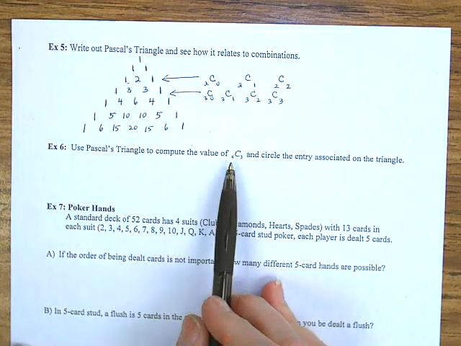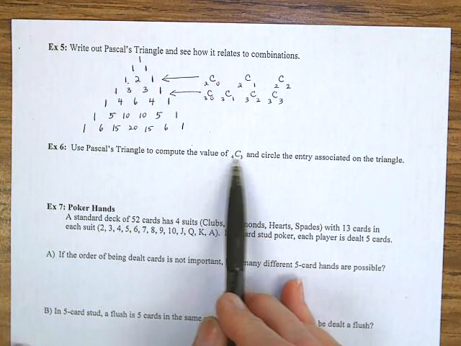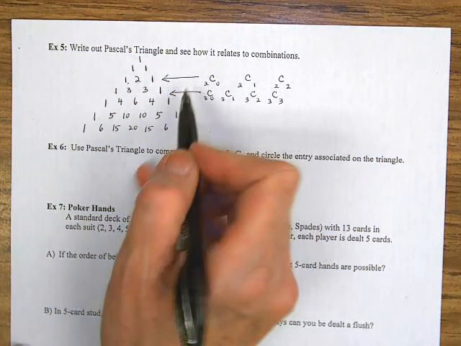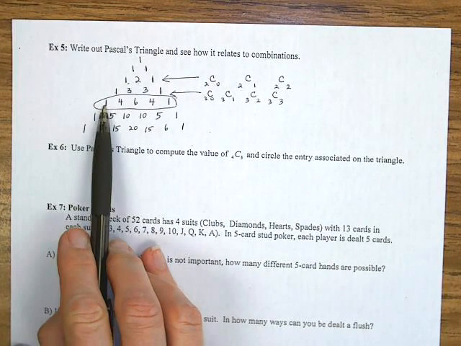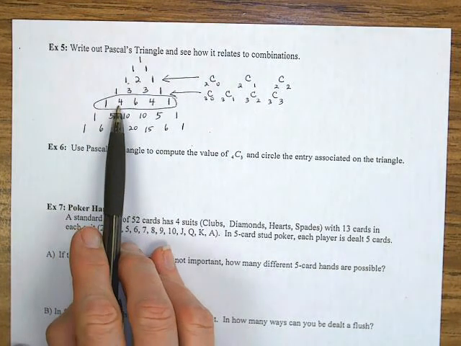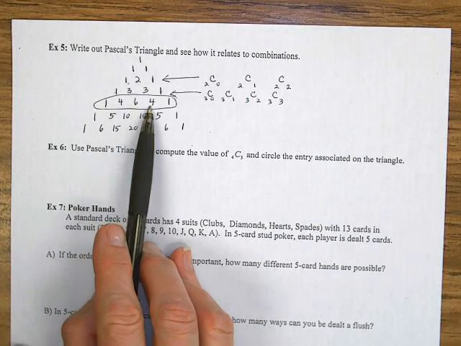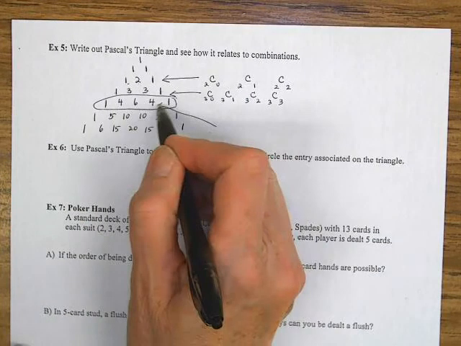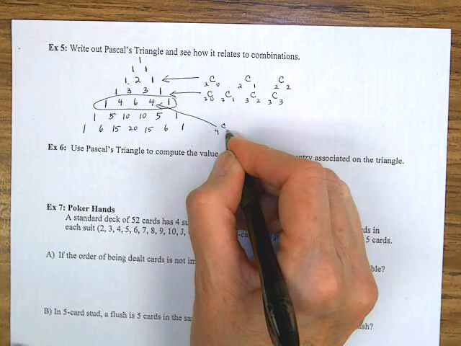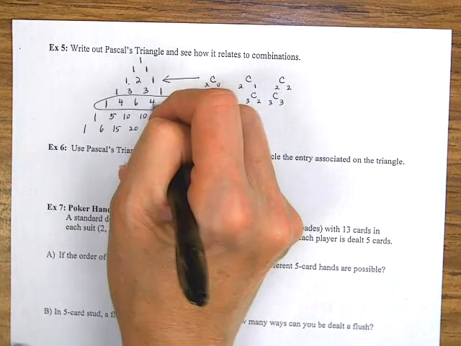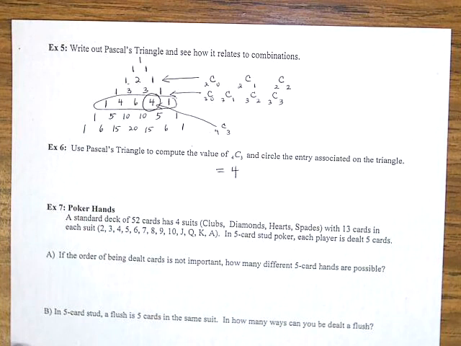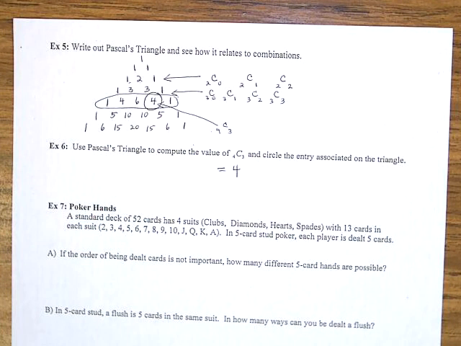So when I ask, using Pascal's triangle, compute the value of 4 choose 3, we can come to this line, and I know this is 4 choose 0, 4 choose 1, 4 choose 2. This one would be combination of 4 choose 3. So I can see that that would be 4. I asked you to circle that entry. That would be the one right there.